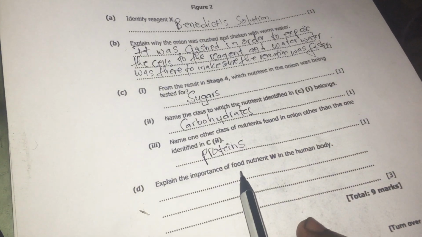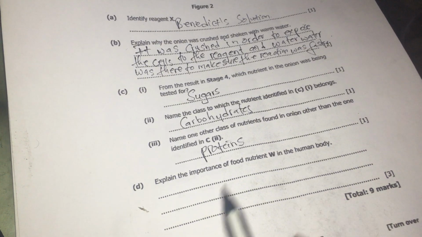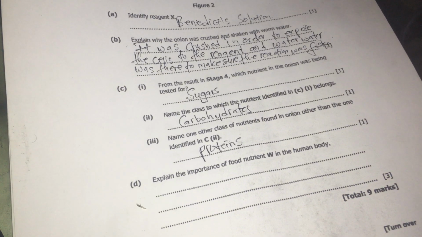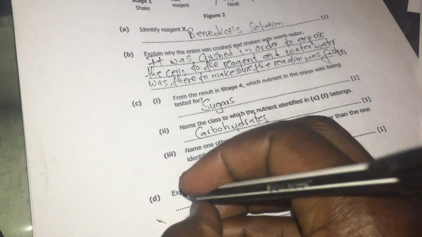So explain the importance of food nutrient W in the human body. So what is the importance of the same food nutrient in the body? We have to explain. Here, the word explain in biology, if you check here, it's 3 marks and there are 3 lines. So let us explain.